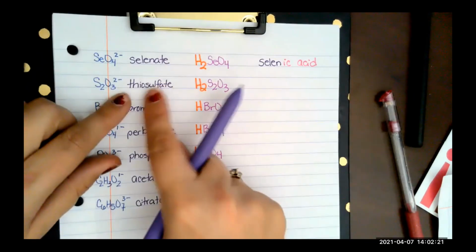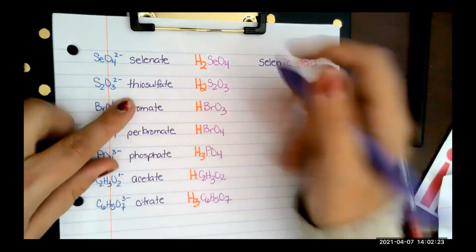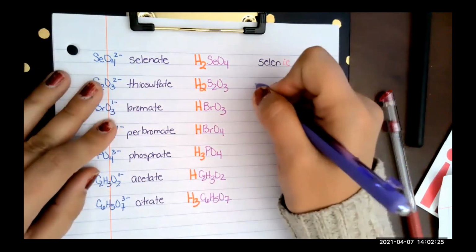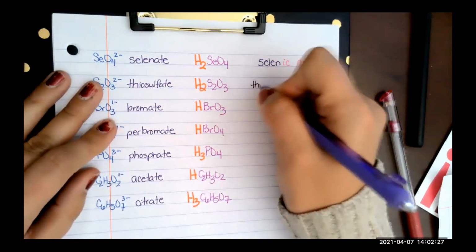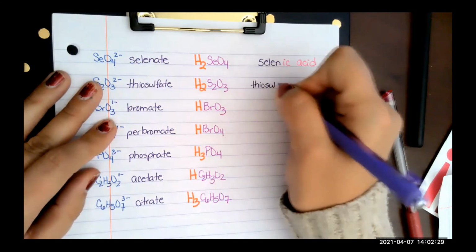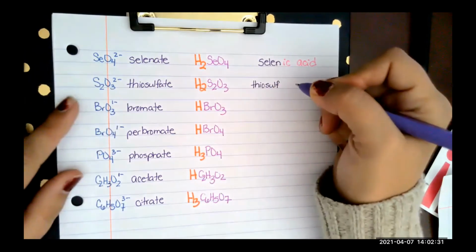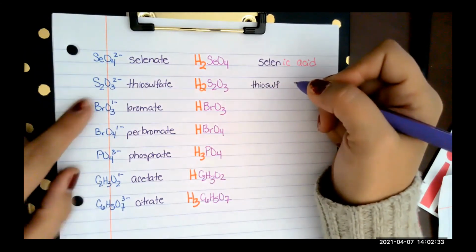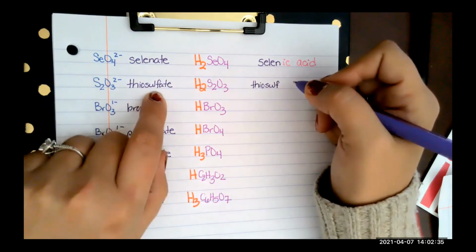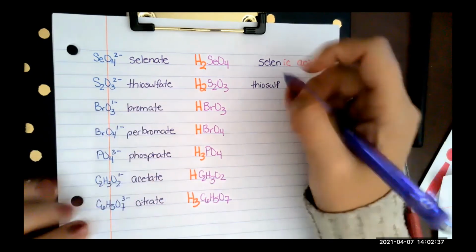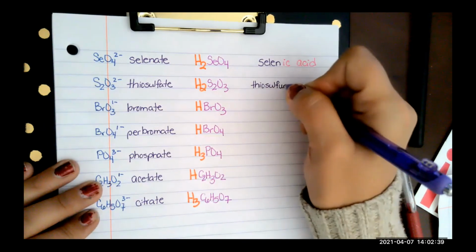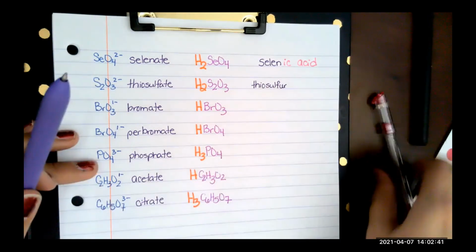So for thiosulfate, you write everything up to the ate, so you write thio, and then sulf, and then you have to remember that the root sulf doesn't stay sulf with acids. You have to add that UR, so it becomes thiosulfur.